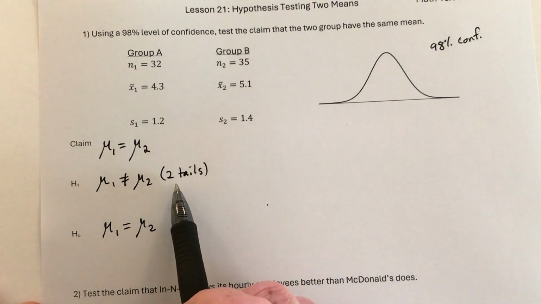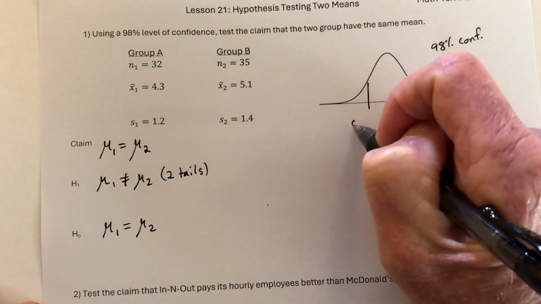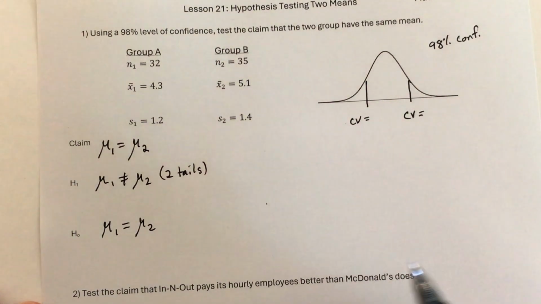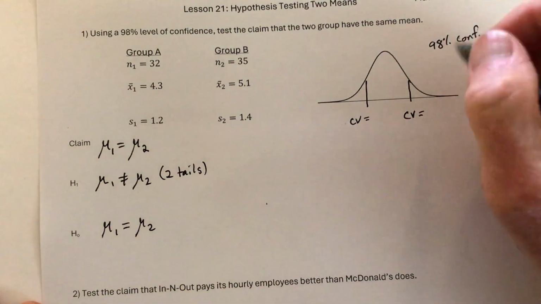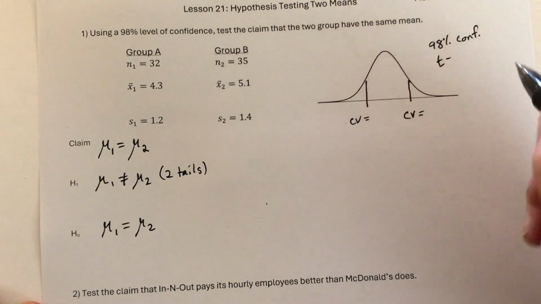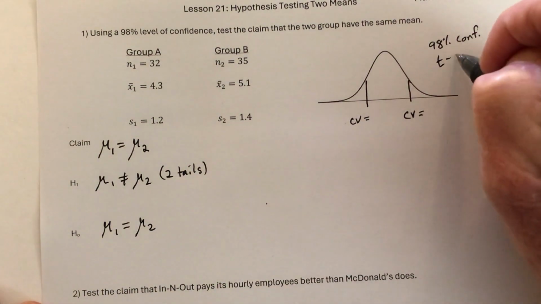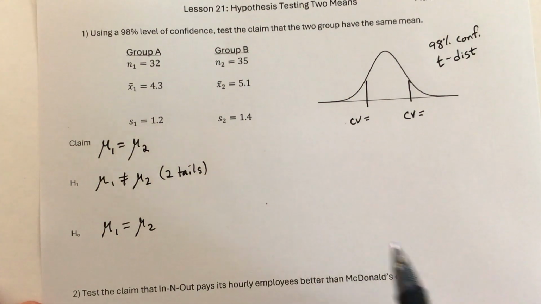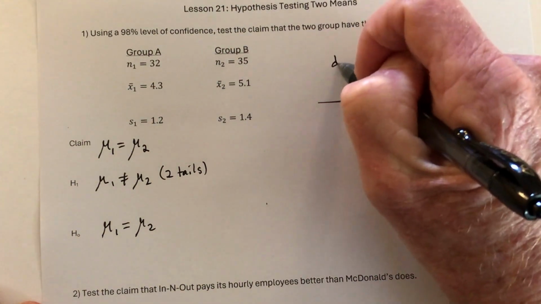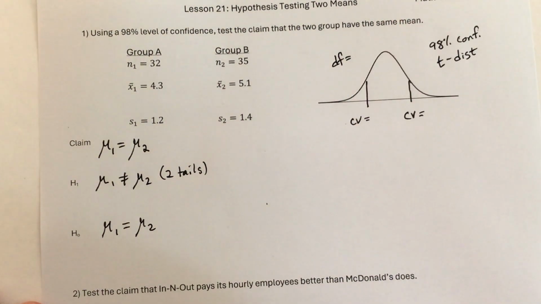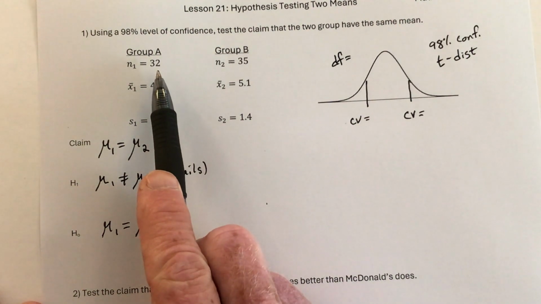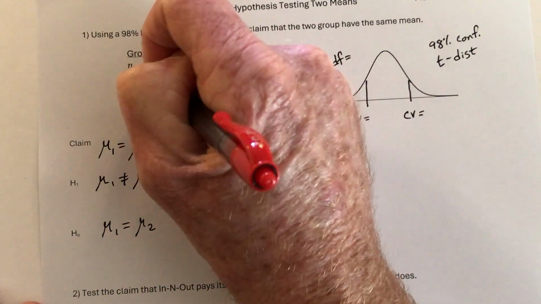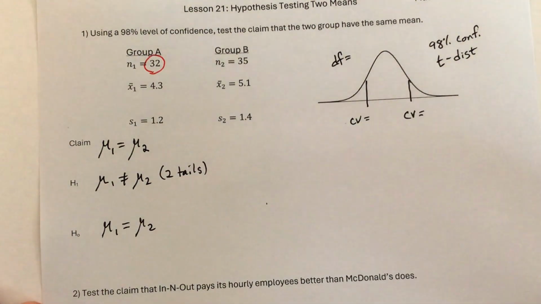All right, now since there's two tails, that means there's a critical value on the left and there's a critical value on the right. And when you're dealing with means, double meaning of means, that means that we're using the t-distribution. Now when we use the t-distribution, we need to know degrees of freedom. And degrees of freedom is n minus 1. One small problem though is, that's an n and that's an n. And the rule is, whichever one is smaller, that's what you use for the degrees of freedom.